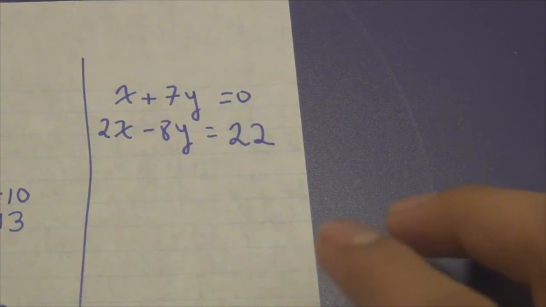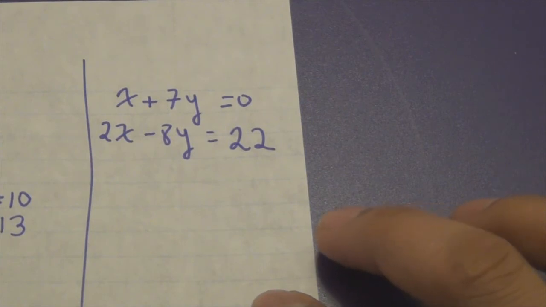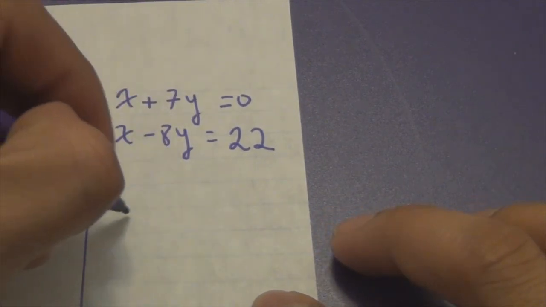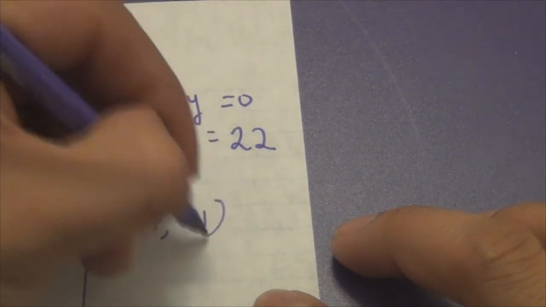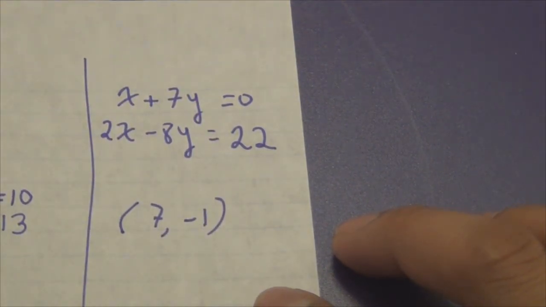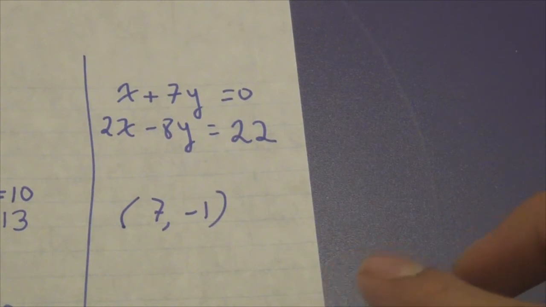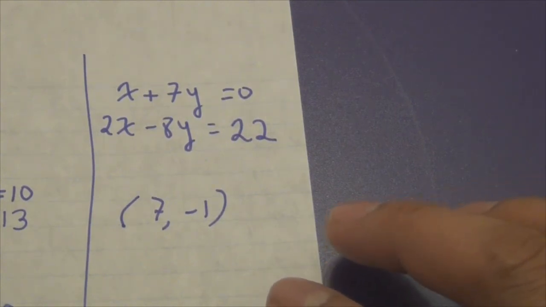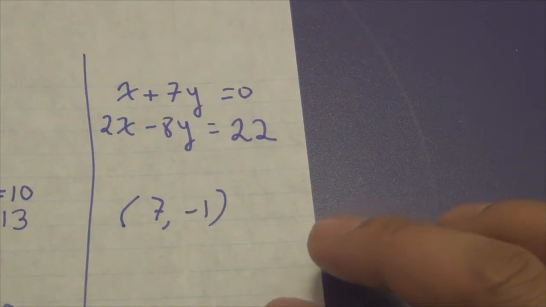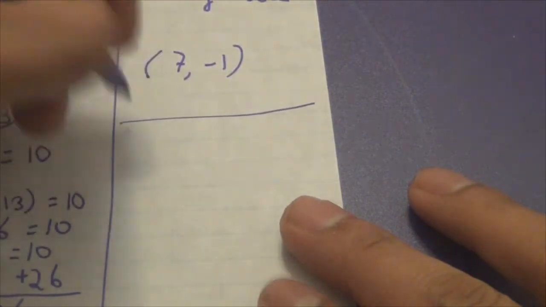Okay, so what do we got? Remember, you got to do it, you pause it, whatever. So you're supposed to get, if you get this, then you are correct. If not, then you're going to have to go back and revisit the method. Remember, at least one of the equations must be solved for a variable. Alright, I want you to try this other one, okay?